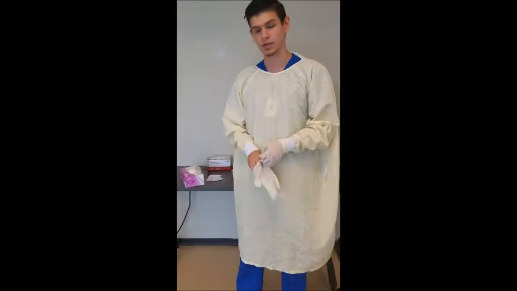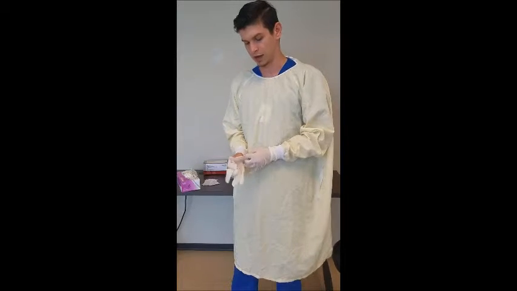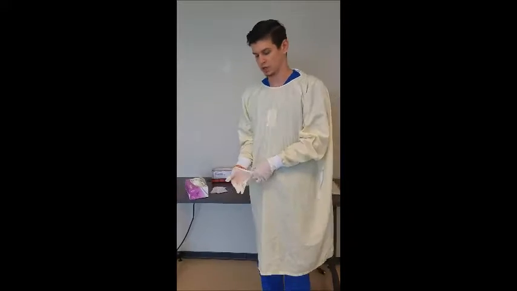Don the gloves before entering the room, and if you're going to wear a gown, you only need to wear a gown if you're going to be in contact with the patient. You need to doff or take off the equipment before you leave the room so it does not contaminate the hall or another person. So now I'm going to talk about droplet precautions.